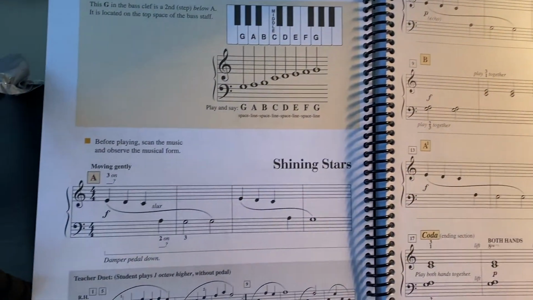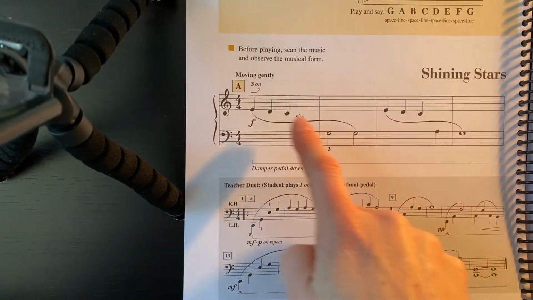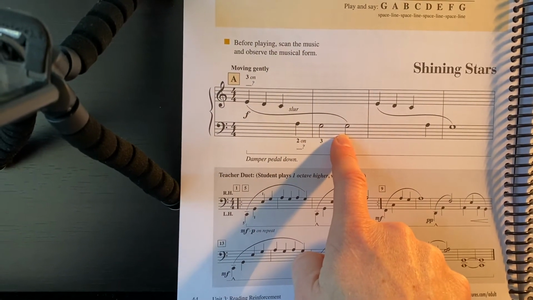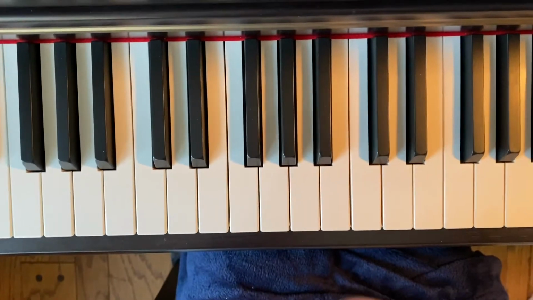Other than that, it's pretty straightforward. You've got your slurs, kind of your sentences. This is all melody, so your left hand has the melody too. Okay, all right. I'm going to give you an example of how to play this one.